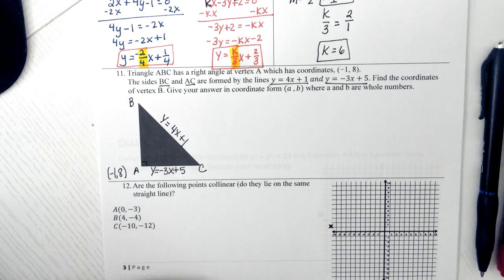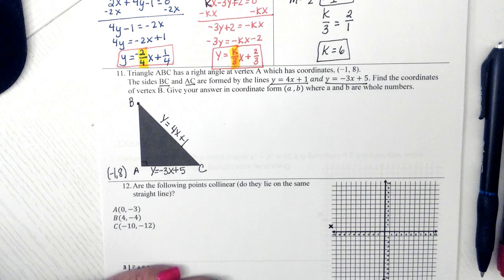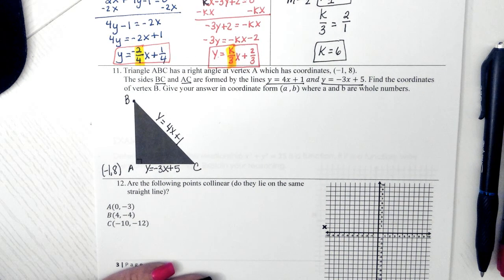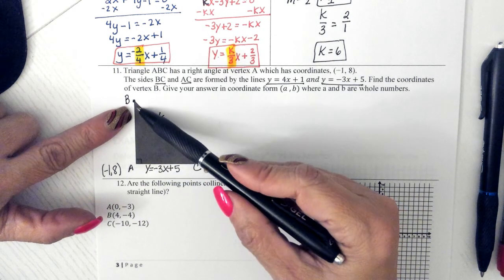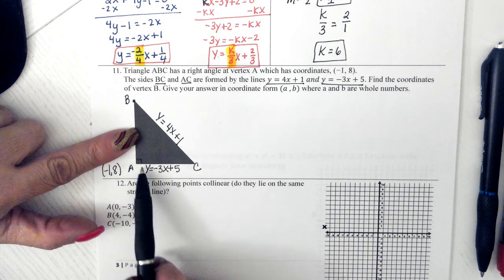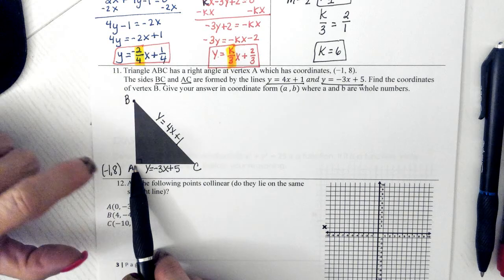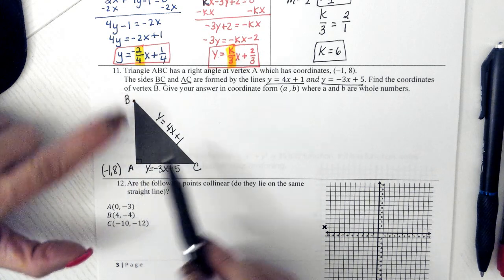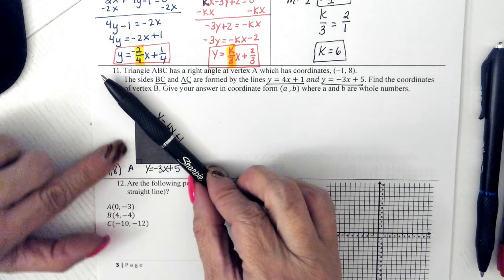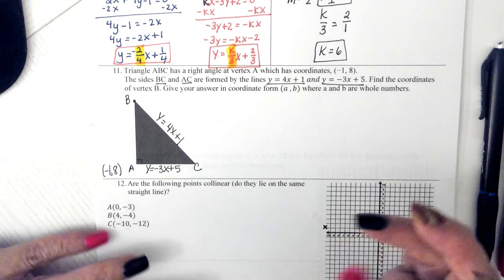Okay, find the coordinates of vertex B. So they want to know this coordinate right there. Okay, well, here's my thinking. If I knew this line right here, I know it's perpendicular to this line, so I do already know the slope of this line, but I wonder, could I just write the equation of this line and then figure out where these two lines intersect? Because where these two lines right here intersect, that's the ordered pair right there.